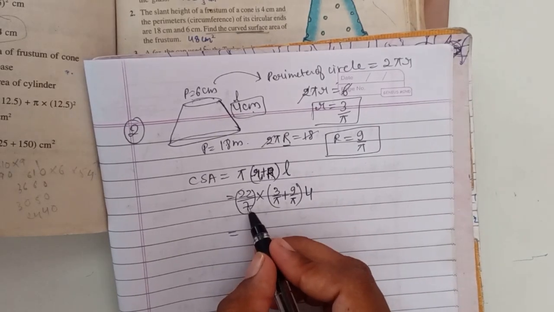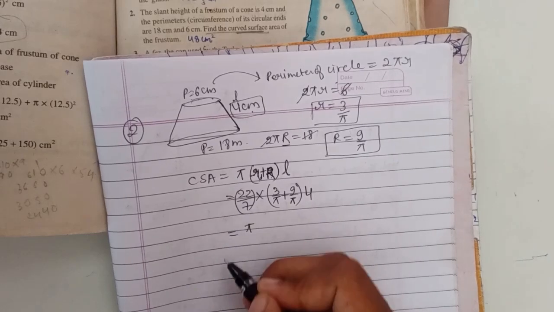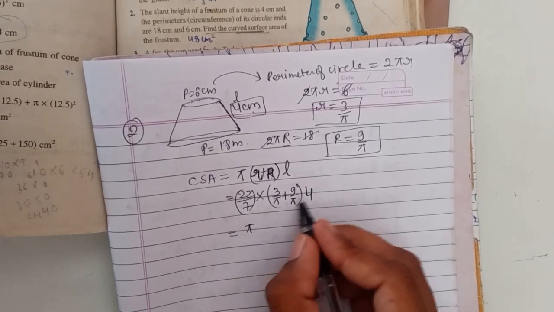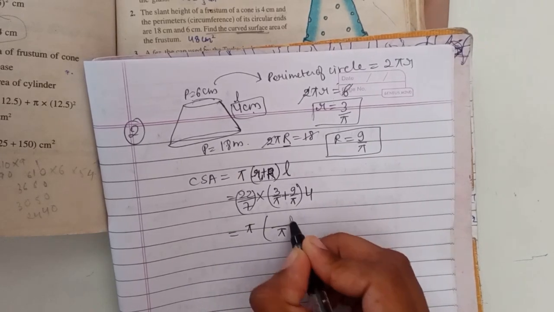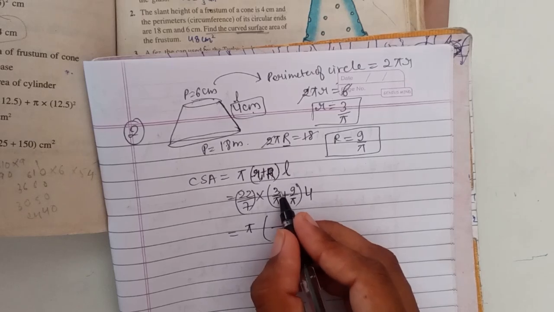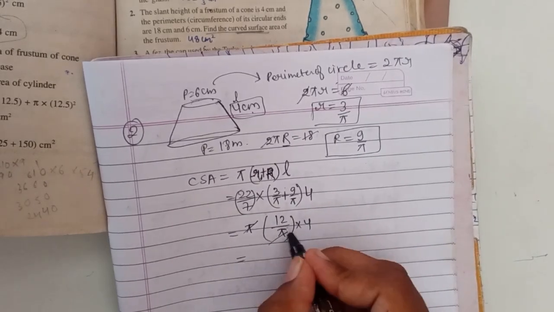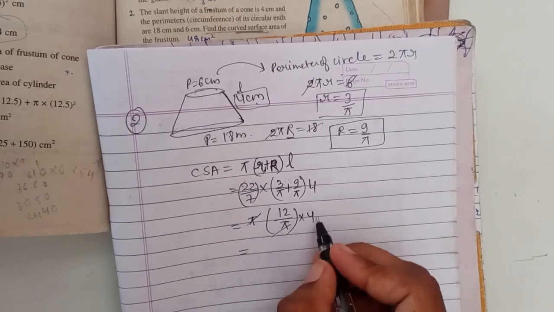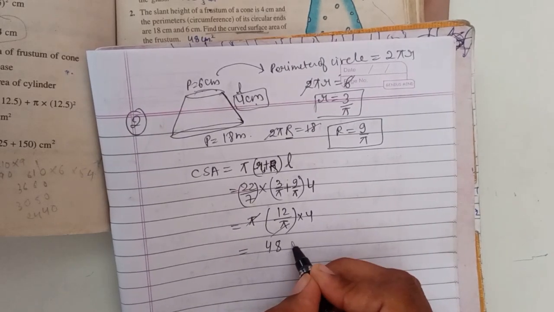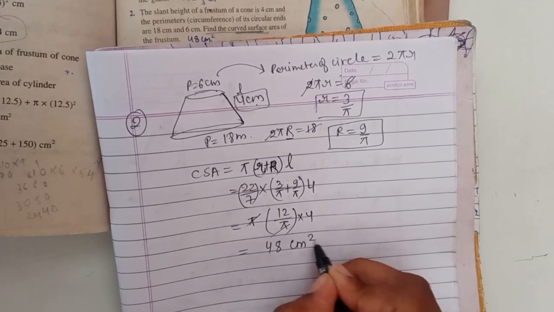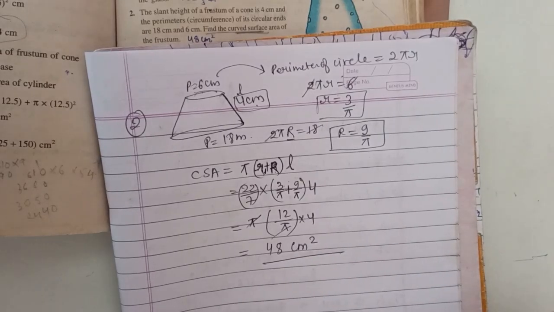I put the value additionally, but you have to keep in mind, let's do it. If you take the LCM, it will be pi in the denominator and 3 plus 9 is 12, into 4. Pi cancels with pi, and 12 times 4 is 48. What did we find? The CSA, and that too in centimeter square. So this is the required answer.